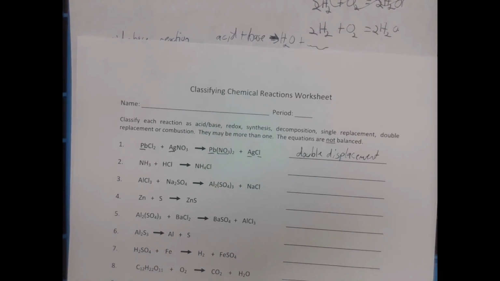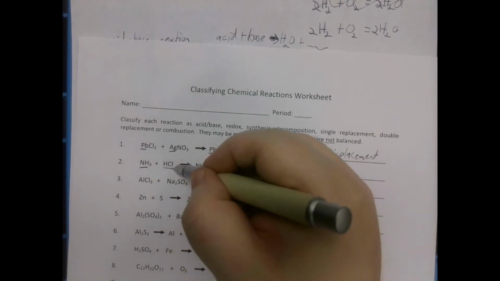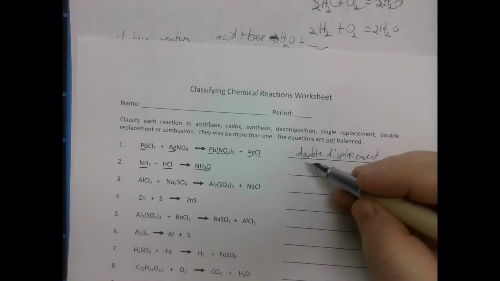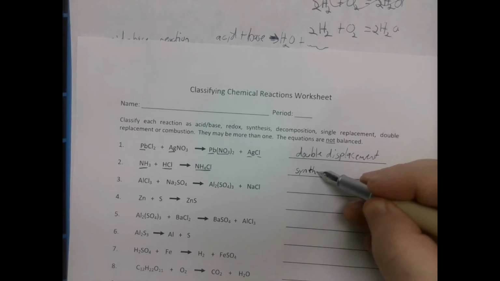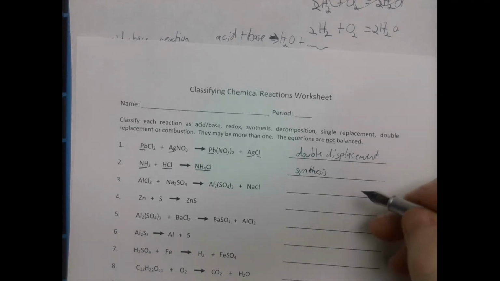What is the next one? So we have two things forming one thing. So that is synthesis. It's also a redox, but we're not doing redox right now.